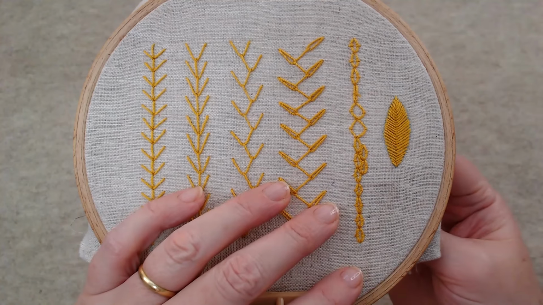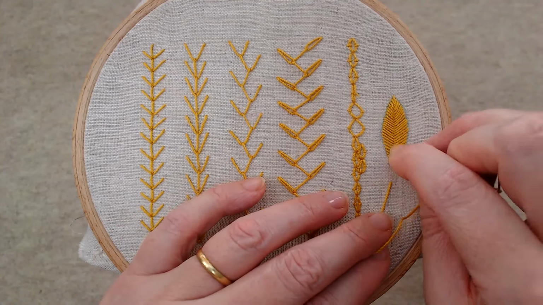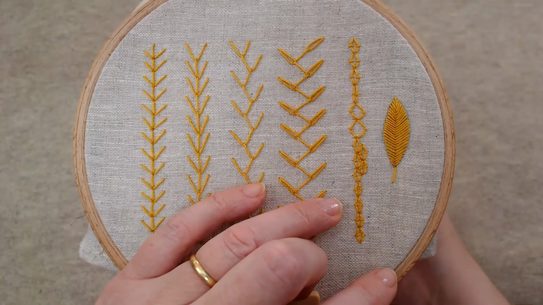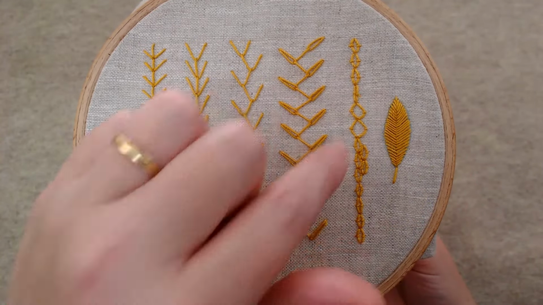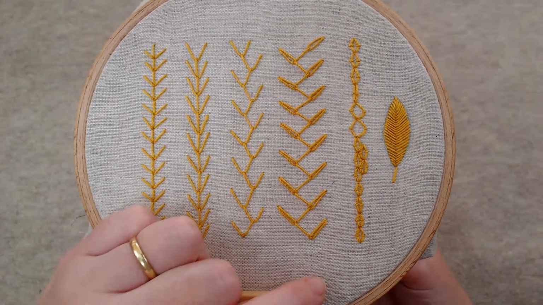And if you really want to, you could add a straight stitch on the bottom to give your leaf a bit of a stalk. So that is Fishbone Stitch. Lovely stitch for leaves, but lots of other applications as well.